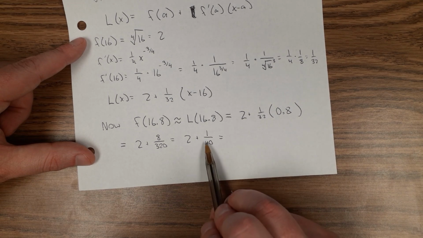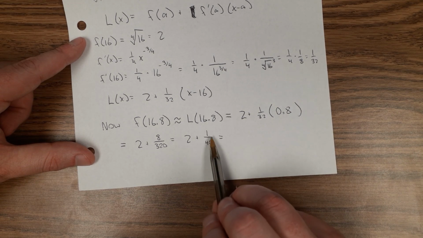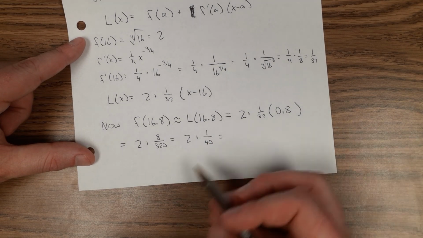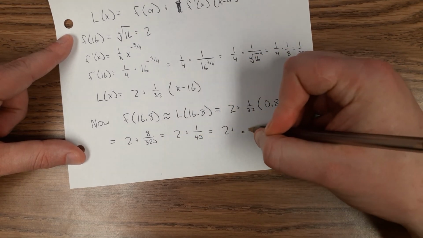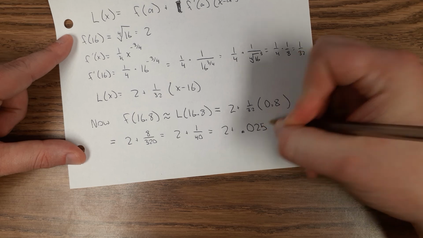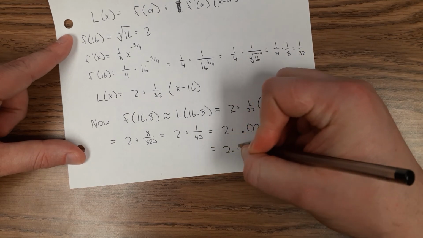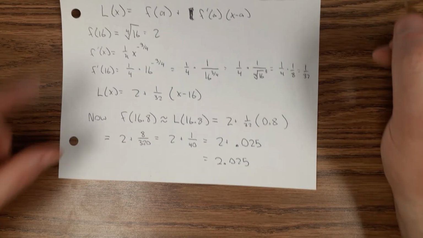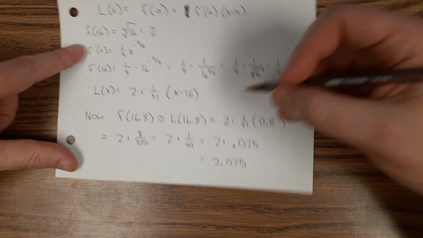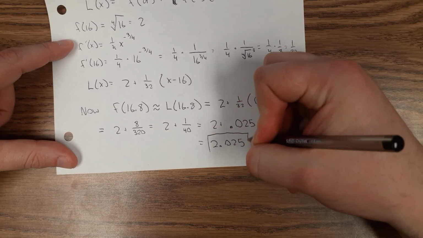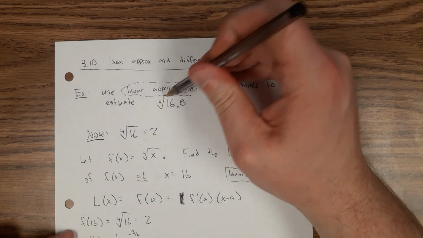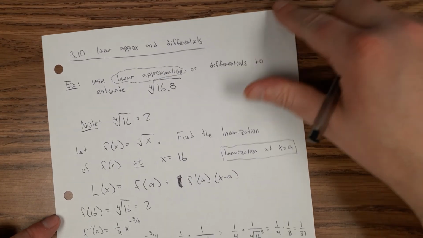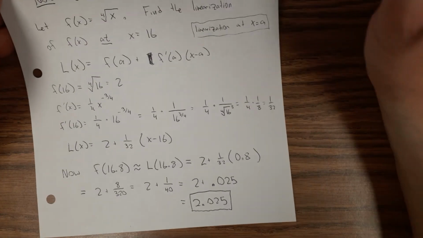I know that 1/4 is 0.25, so 1/40th is just a tenth of that. So instead of being 0.25, it's going to be 0.025. So this is 2.025. That is my approximation for the 4th root of 16.8.